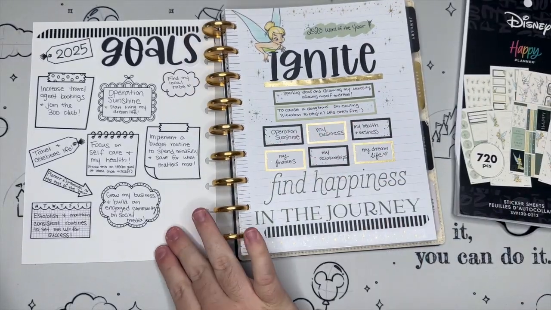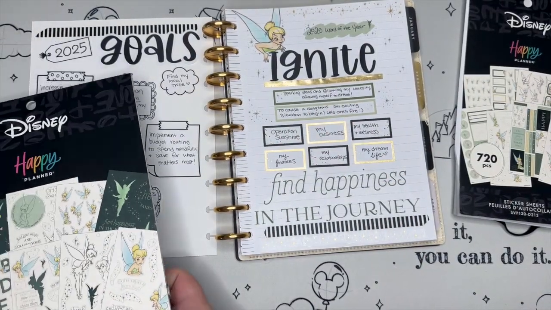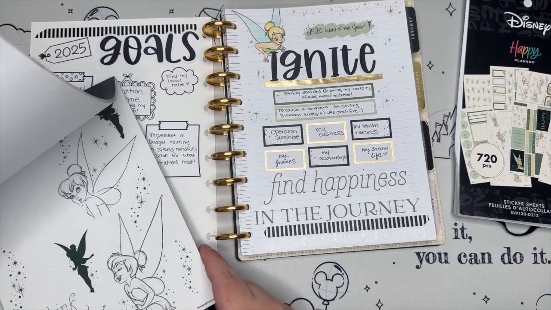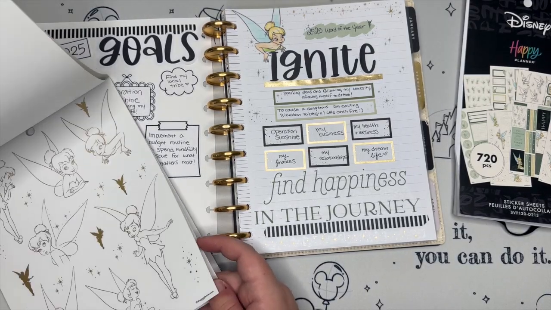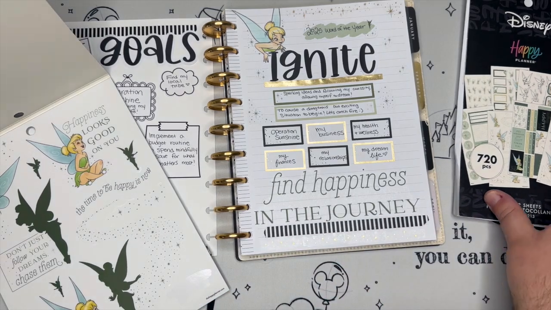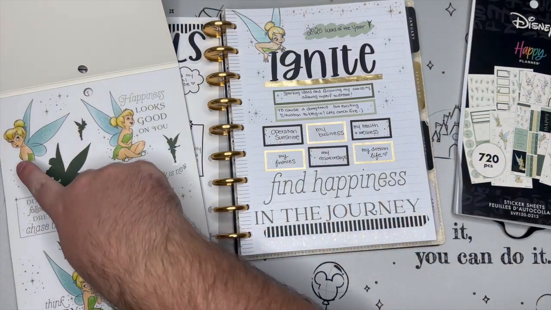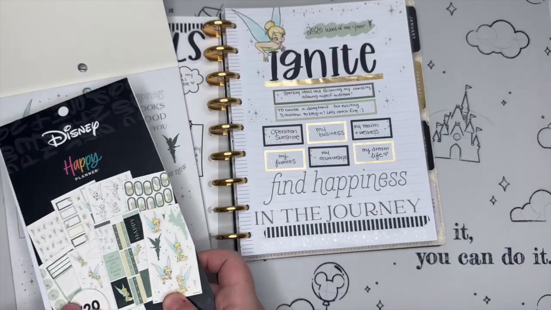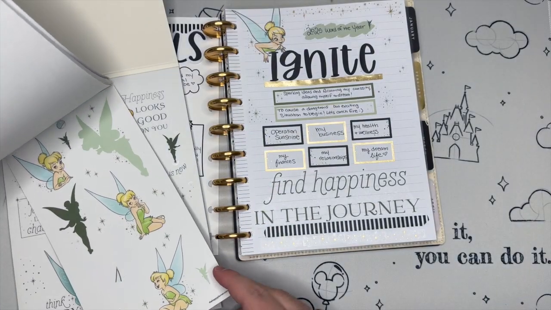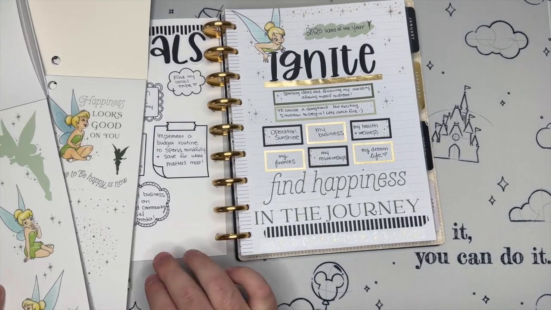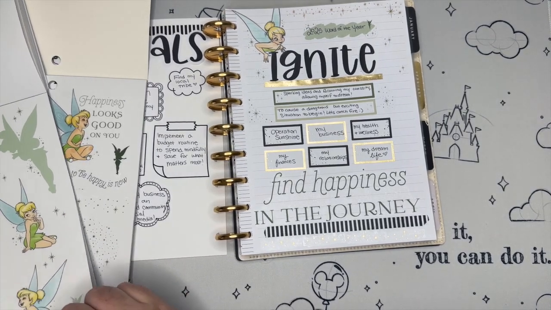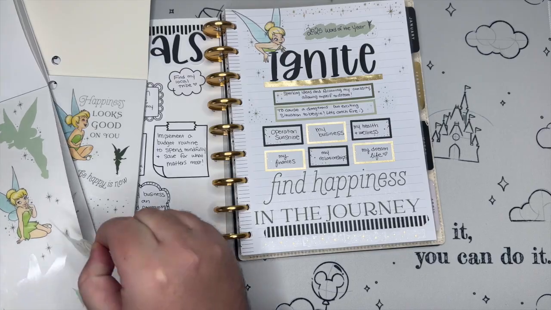Definitely want to add a Tinkerbell, and I left room for her in this bottom corner. I think these may be a little big, unless we did that one. Let's see. No, I like this better, I think. Let's see if that will, oh no, let's do the little laughing one. She's so cute.